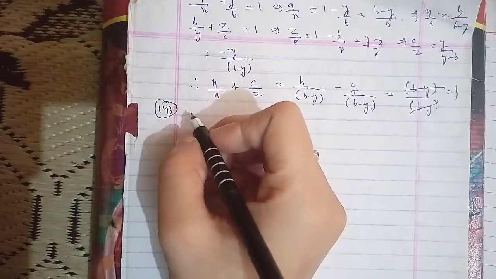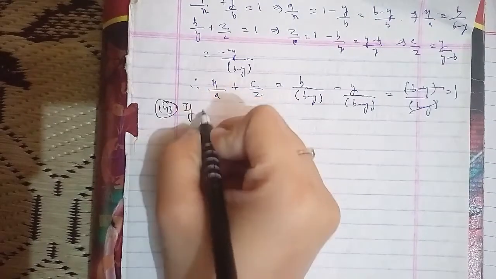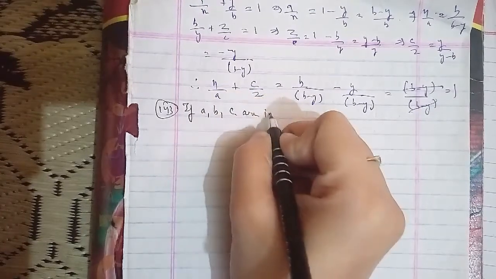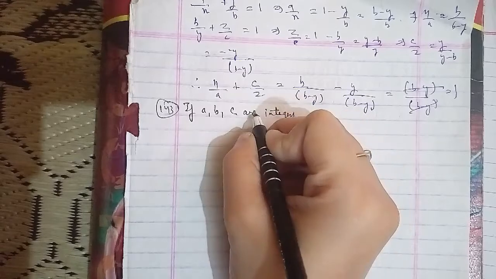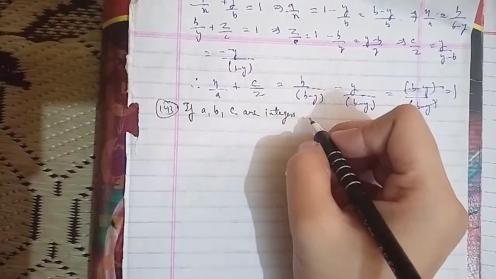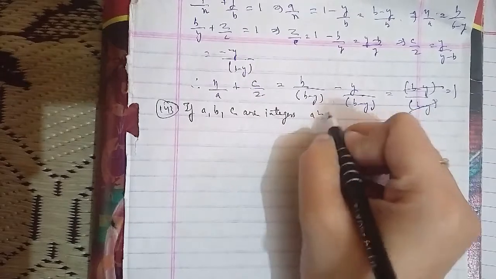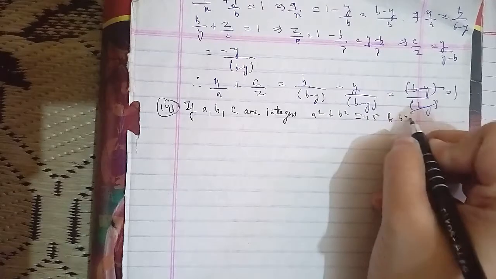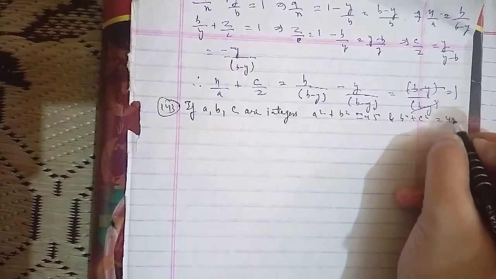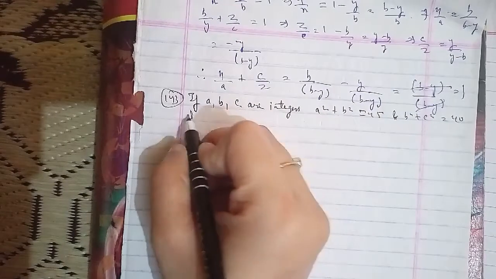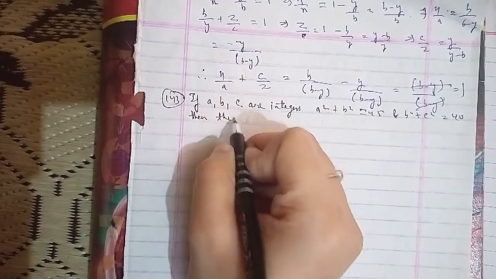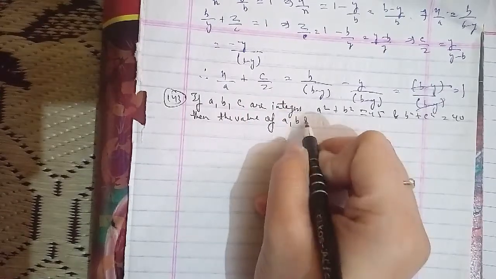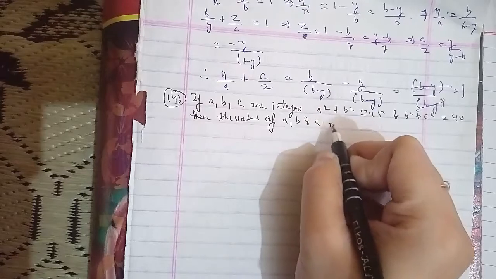The question we have is: if A, B, C are integers where A square plus B square equals 45 and B square plus C square equals 40, then the values of A, B and C respectively are.